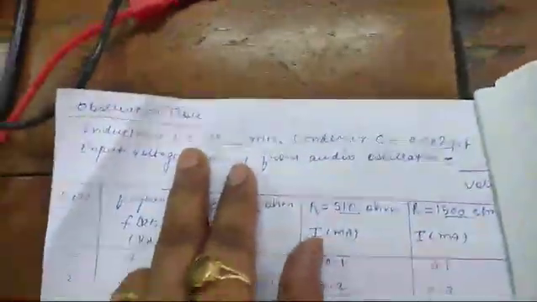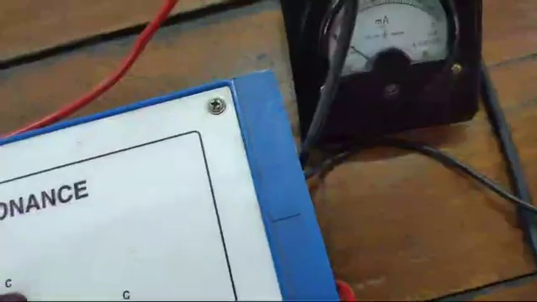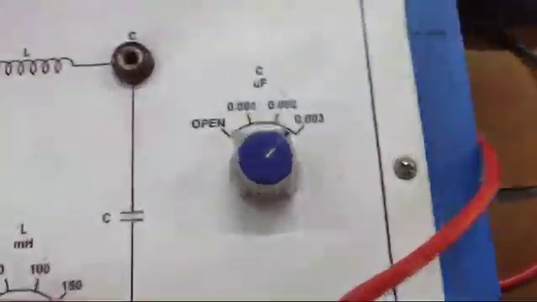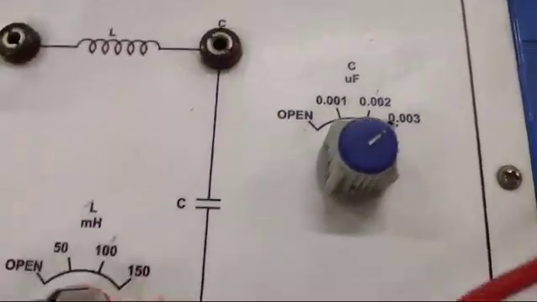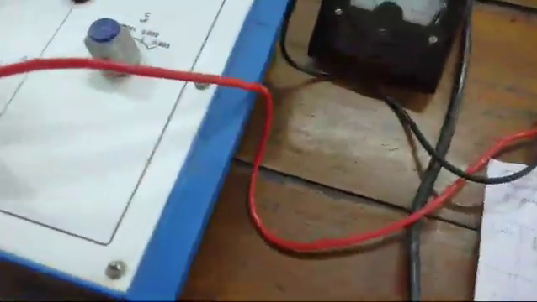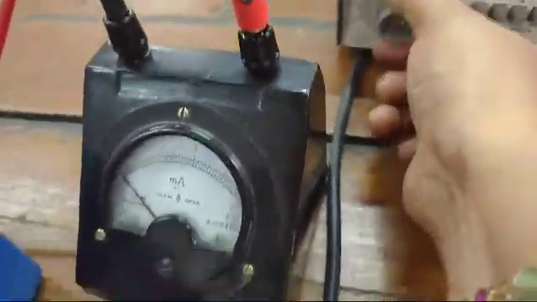Now we make the observation table. We set the inductance at, suppose, 100 millihenry, and the capacitance is 0.002 microfarad. These are the values, and for different values of R we take readings of the milliammeter by varying the input frequency.